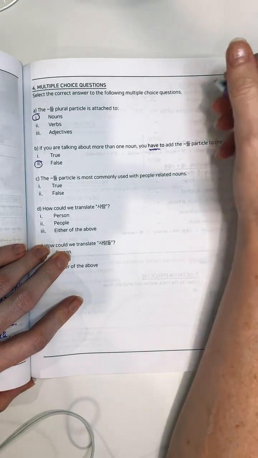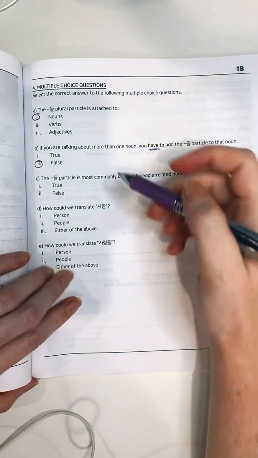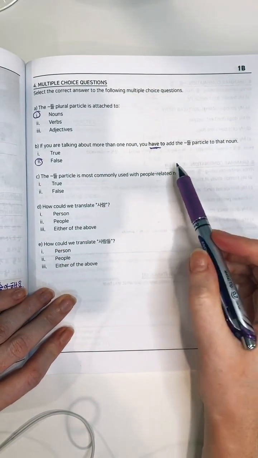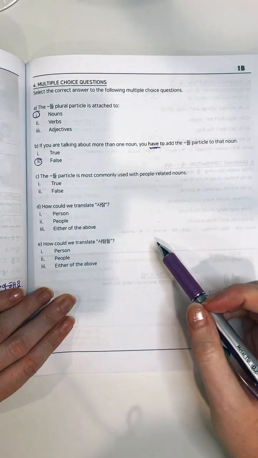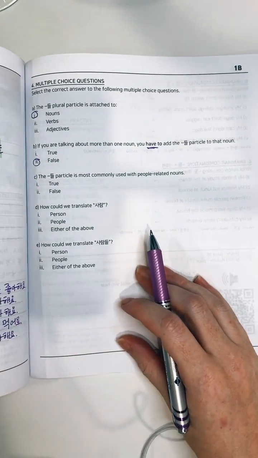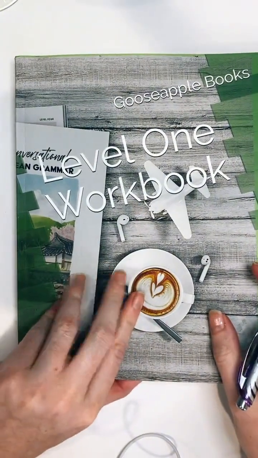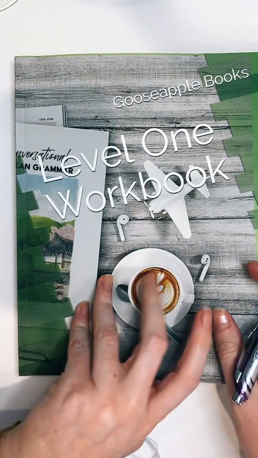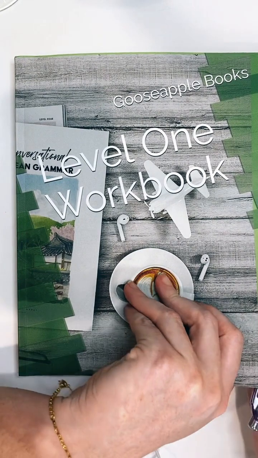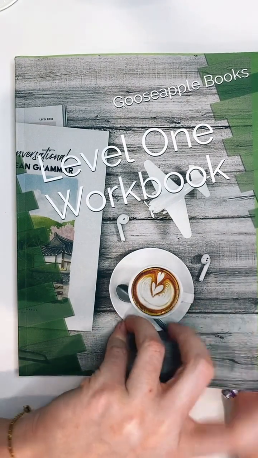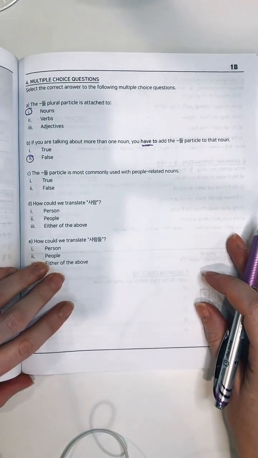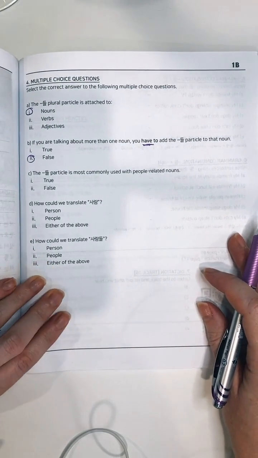For example, you'll see it kind of below, but we'll see more about this. It is not required to use 들. This is the level 1 workbook. This is what the cover looks like. This is the one that I'm using right now. It is linked in this live stream. It is on Amazon and on our website.